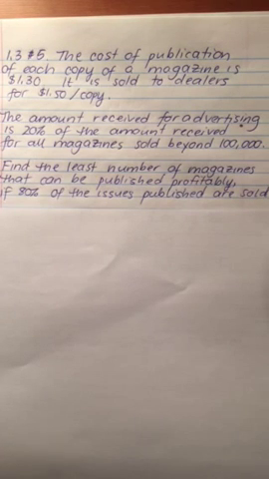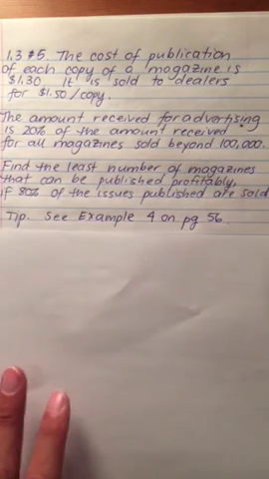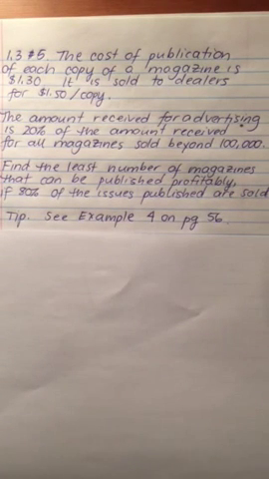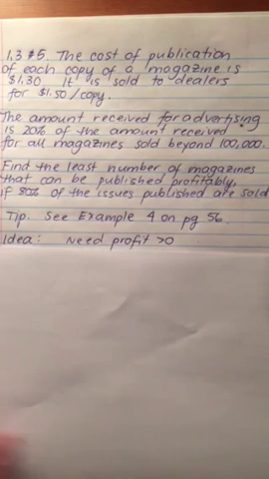Second step, let's declare a variable. We want to know how many of the magazines we should publish or manufacture. So let's start by declaring a variable. If you want a tip and you have the book, see example 4 on page 56. Right next door there's an example. Don't you feel silly for not looking at the example before. If you don't have the book, then we'll just do this together.